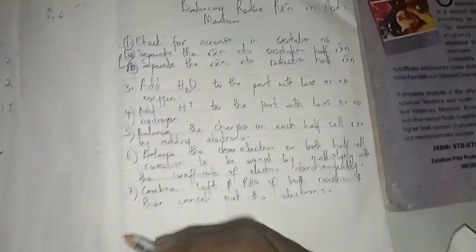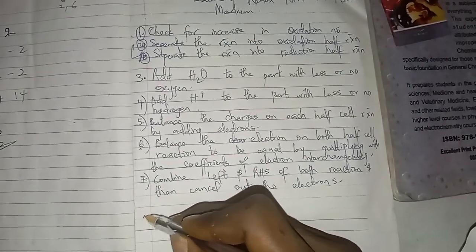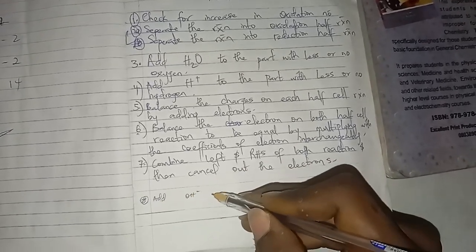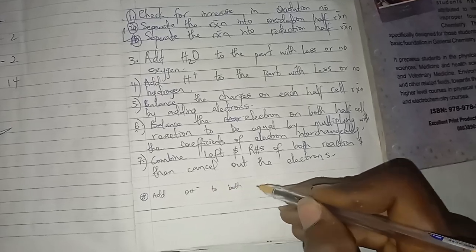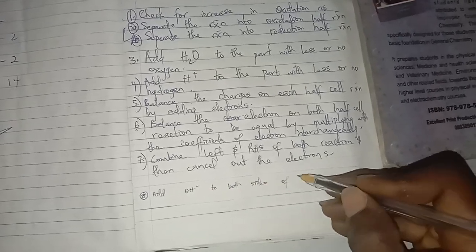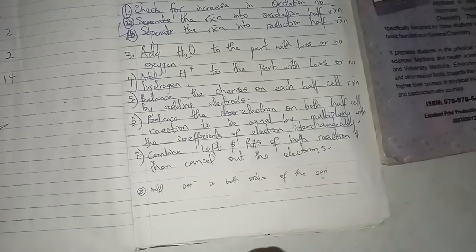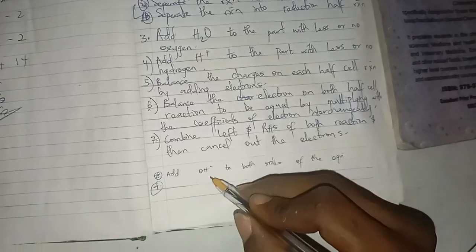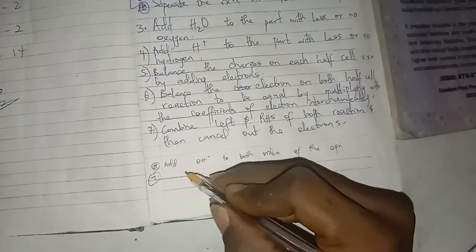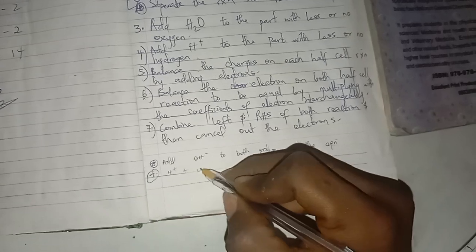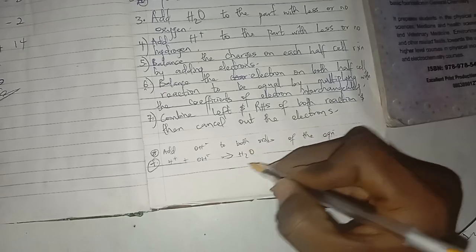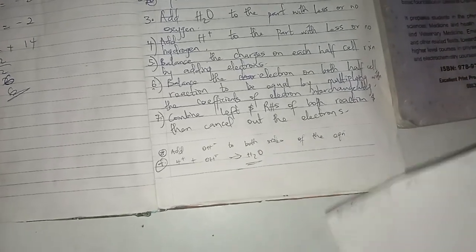When it's in basic medium, we now have an extra two steps, which is number 8: add OH minus to both sides of the equation. Just one step. With the OH minus that we've added, we use the part that has H plus. Once we add OH minus, H plus and OH minus should give us this, and this will neutralize to give us H2O. The other side will now have OH minus.